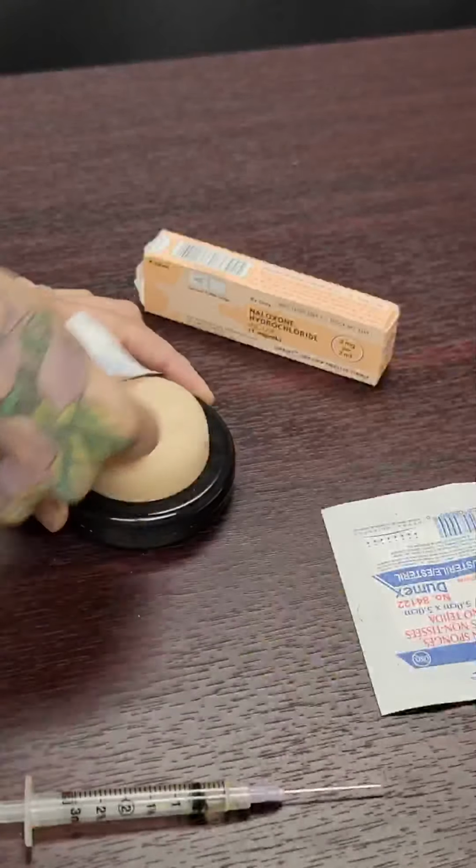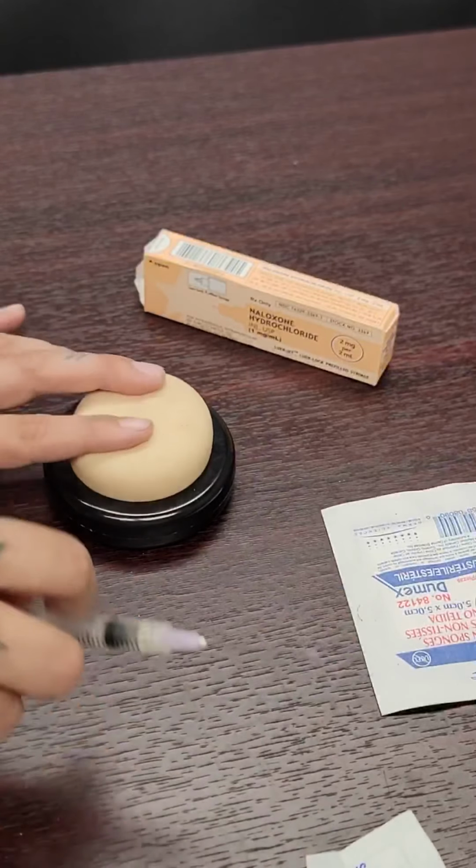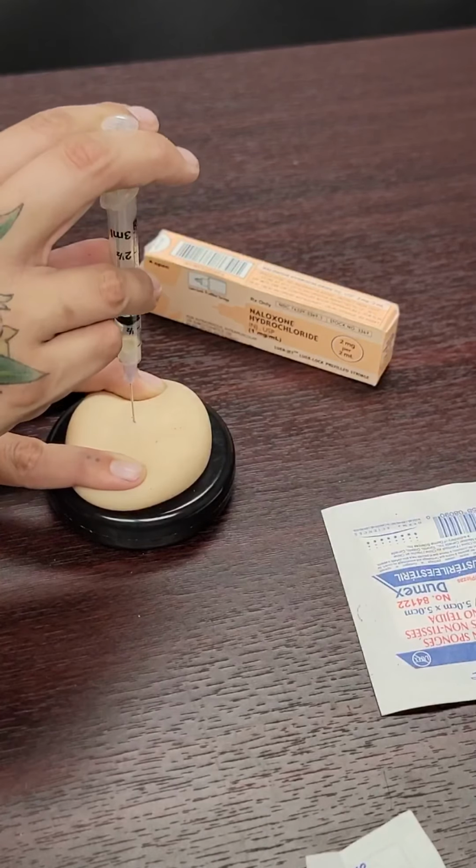One milligram of Narcan may be administered intramuscular if unable to administer the medication IN.